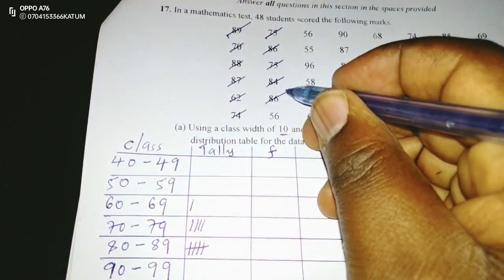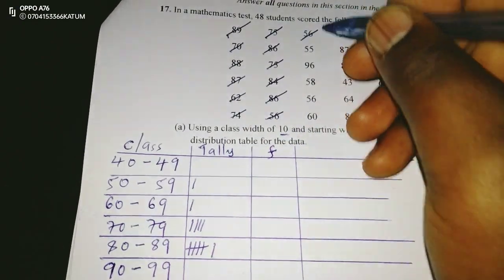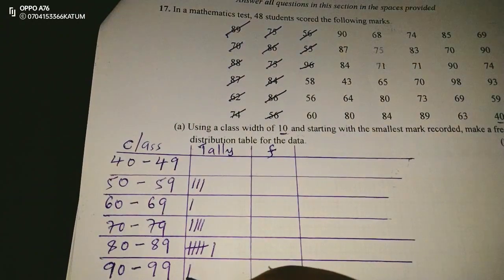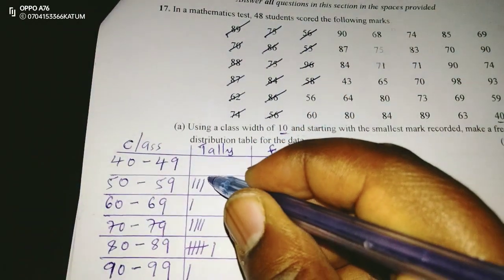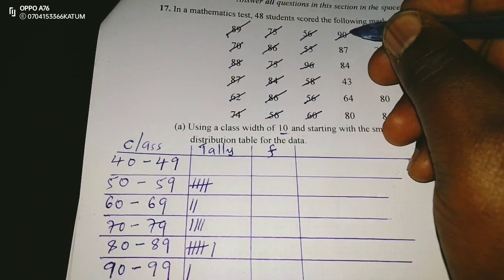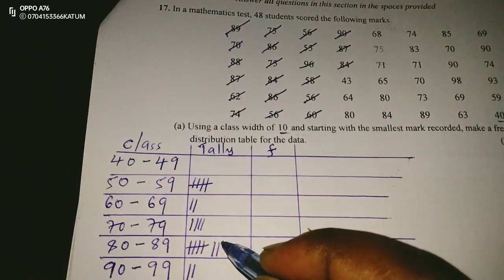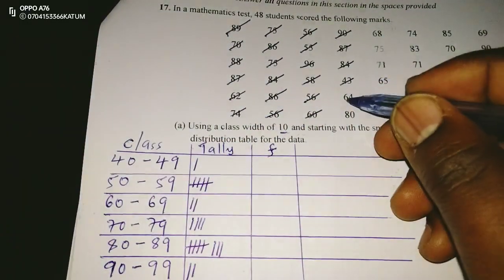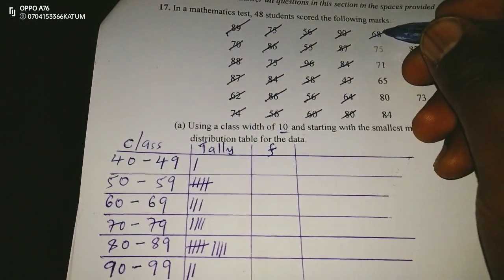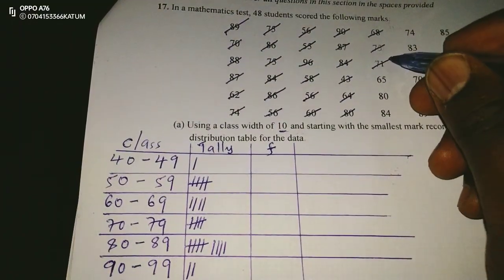They become 5 now. 86. 56. 56 again. 55. 96, that one goes to the last class. 58. 56 becomes the fifth. 60. 90. 87. 84. 43. 64. 80. 68. 75 becomes 5. 71.